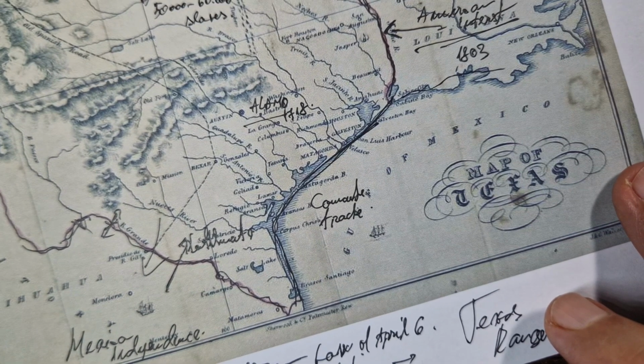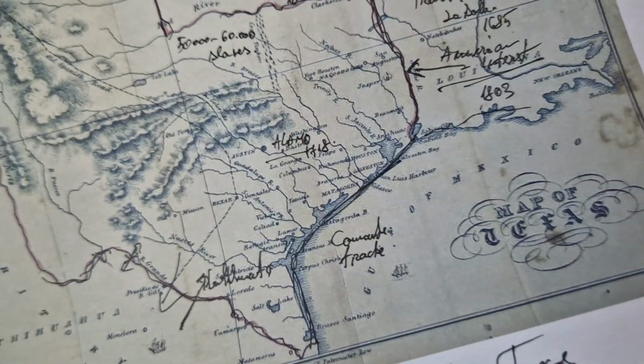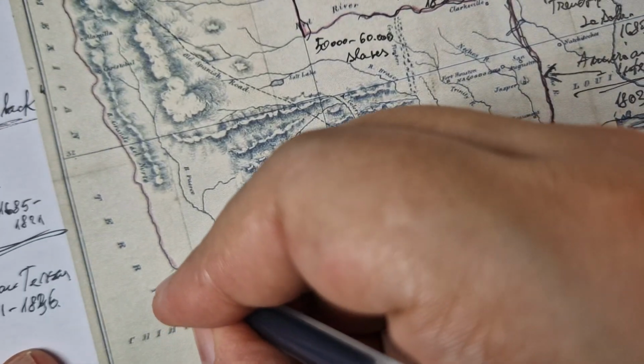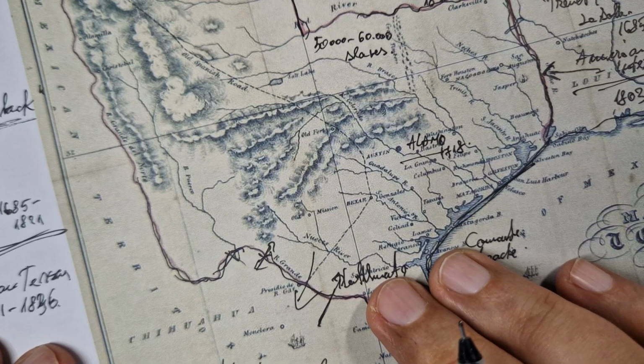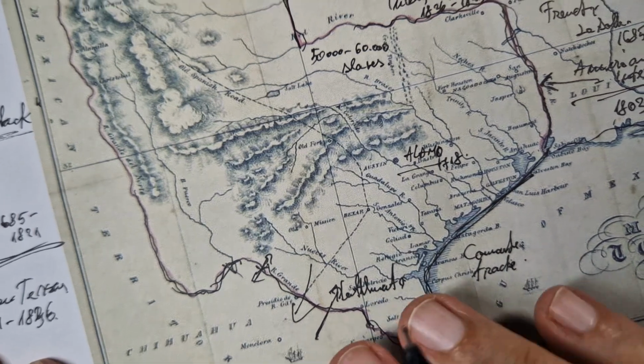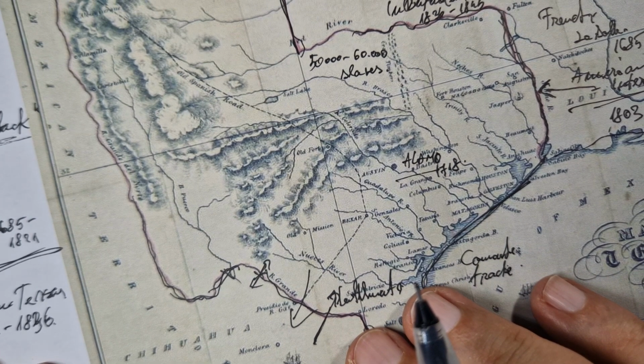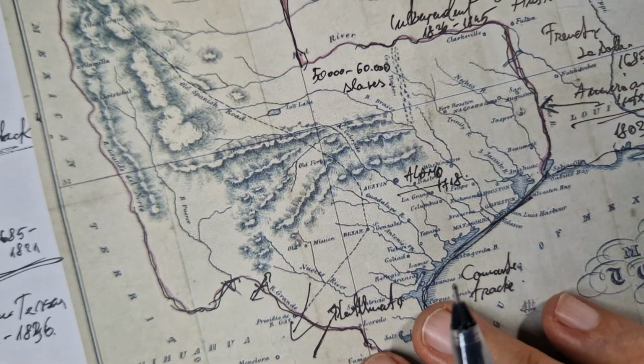Now some lesser-known facts about the Republic of Texas. The Lone Star name, the flag and the Lone Star symbol represent that Texas desired to remain independent.